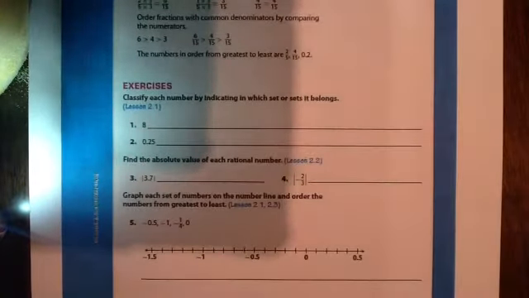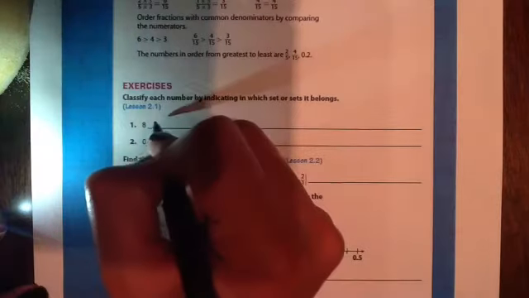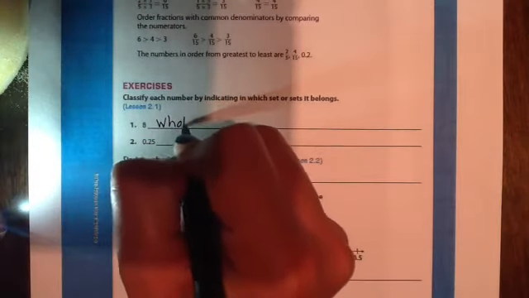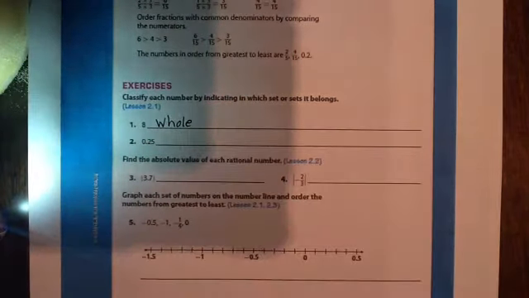In the exercises, they want you to classify each number by indicating what set it would belong to. So for number 1, 8 is a whole number. You have to remember that whole numbers start at 0, and they're the counting numbers going up, so they have to be positive.